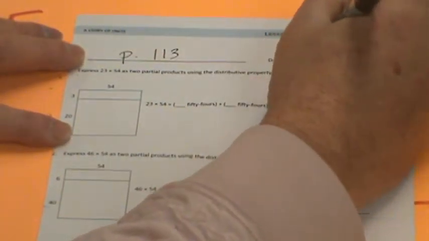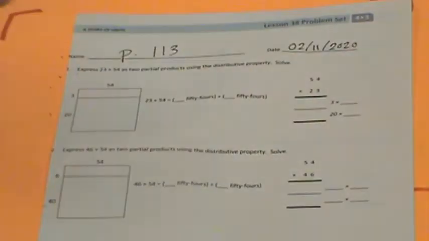Okay, if you think you've got this down, go ahead and push ahead, full steam ahead, and then come back and check your answers. Always good to check. And then, if you're a little confused, stick around and I'll help you out. So we're on page 113. Today's date is 02/11/2020. Okay, here we go.